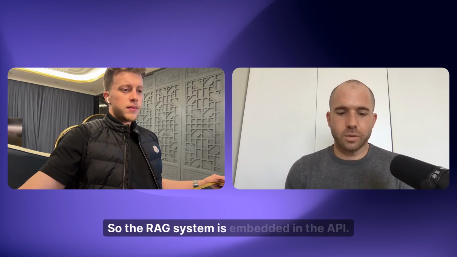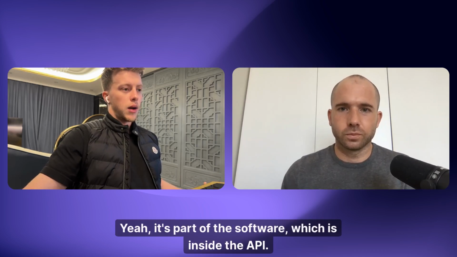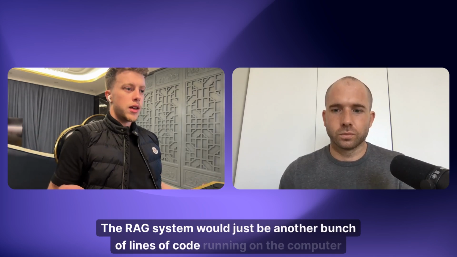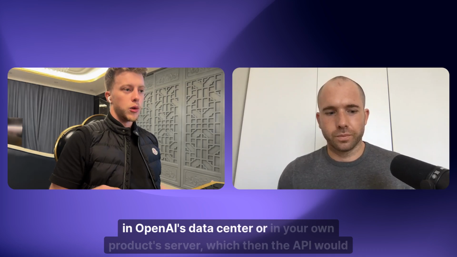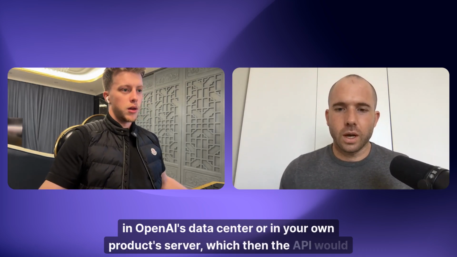So the RAG system is embedded in the API. Yeah, it's part of the software, which is inside the API. The RAG system would just be another bunch of lines of code running on the computer in OpenAI's data center or in your own product's server, which then the API would send back as a response.